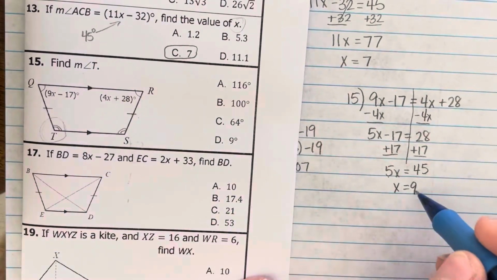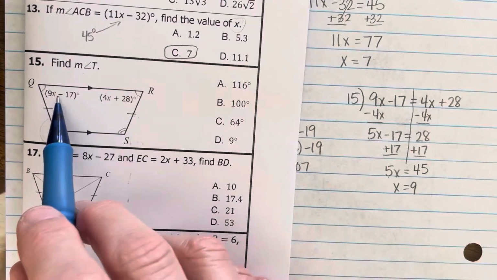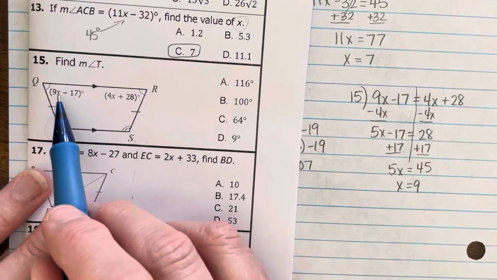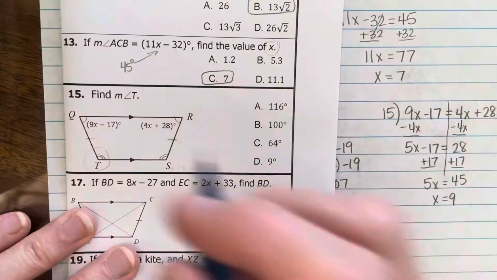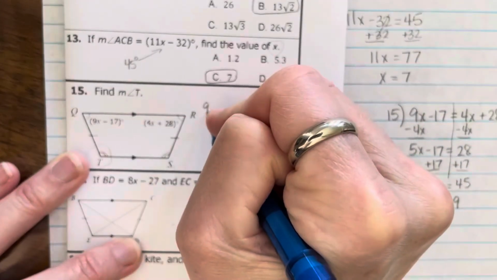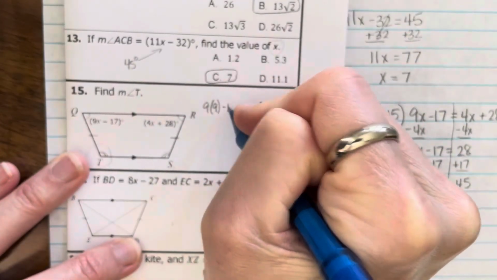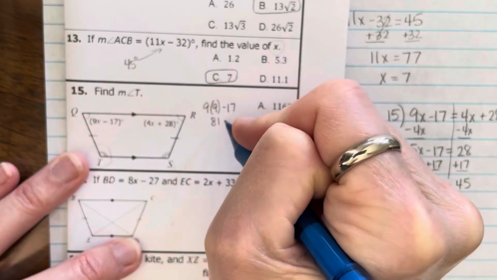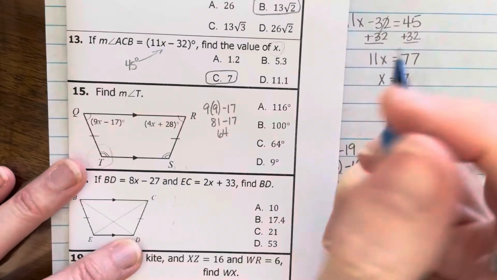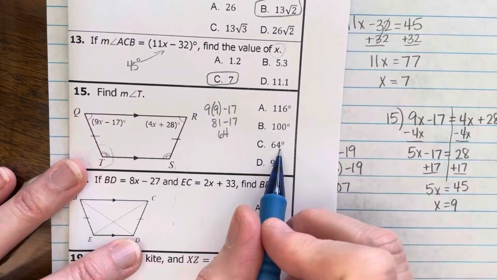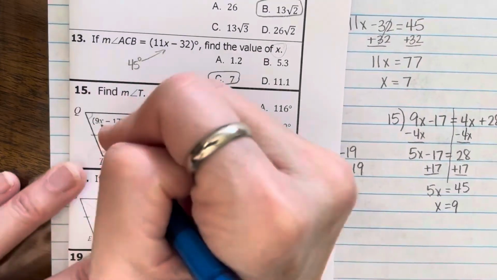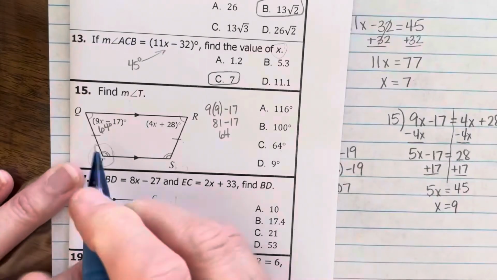So I'm going to have to plug 9 back into one of these two so that I know what the angle measure is. So let's plug it in right here. This 9 times 9 minus 17 that we've got going on here. 9 times 9 minus 17 is 81 minus 17, which is 64. Okay, and look, ooh, 64 degrees. But be careful, because that's the measure of angle Q. This is 64 degrees. This one's not 64.